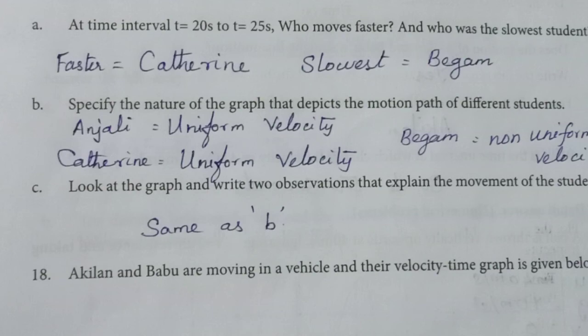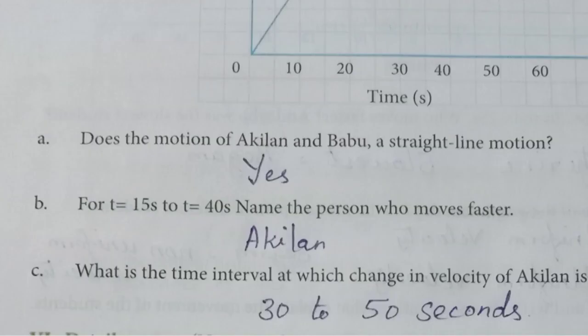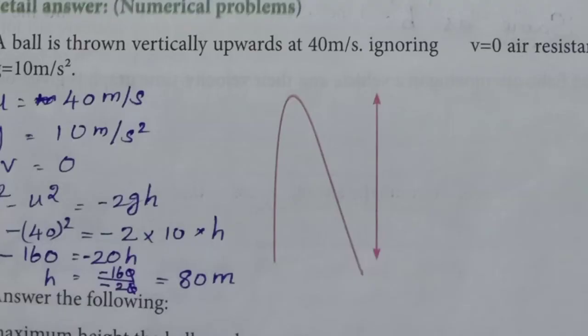18. Akhilan and Babu are moving in a vehicle and their velocity time graph is given below. A. Does the motion of Akhilan and Babu follow a straight line? Yes. B. For t is equal to 15 seconds to t is equal to 40 seconds, name the person who moves faster. Akhilan. C. What is the time interval at which change in velocity of Akhilan is more? 30 to 50 seconds. Detailed answer.